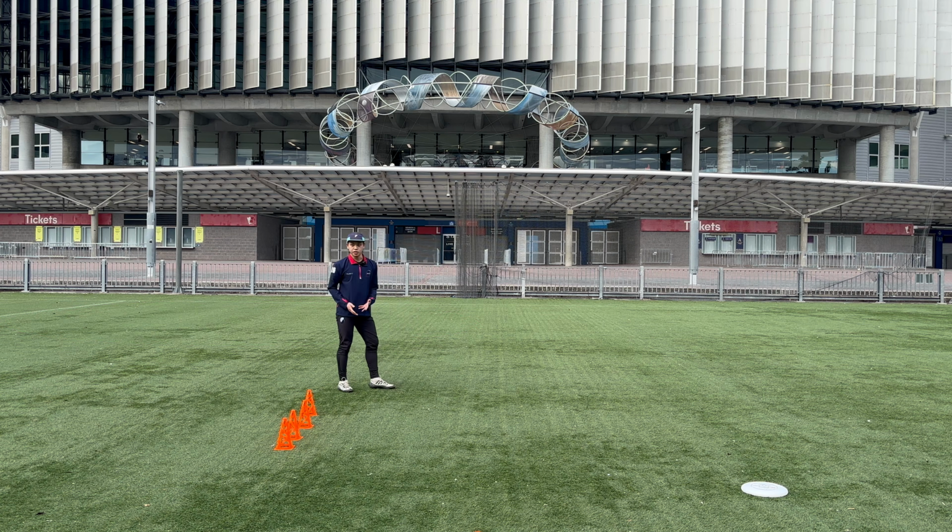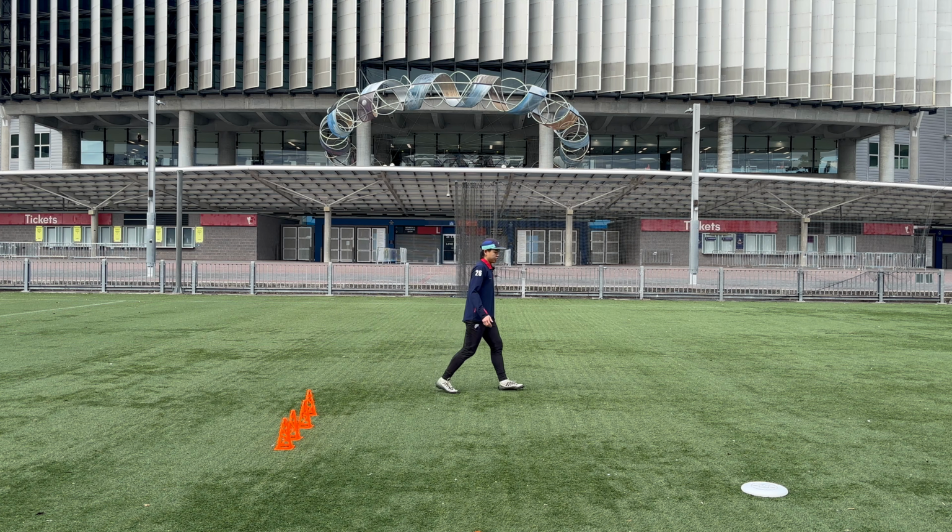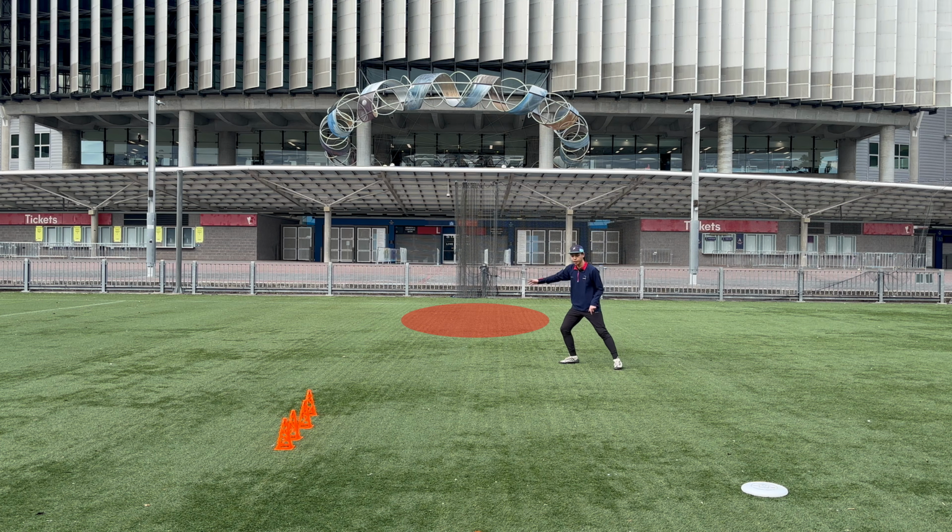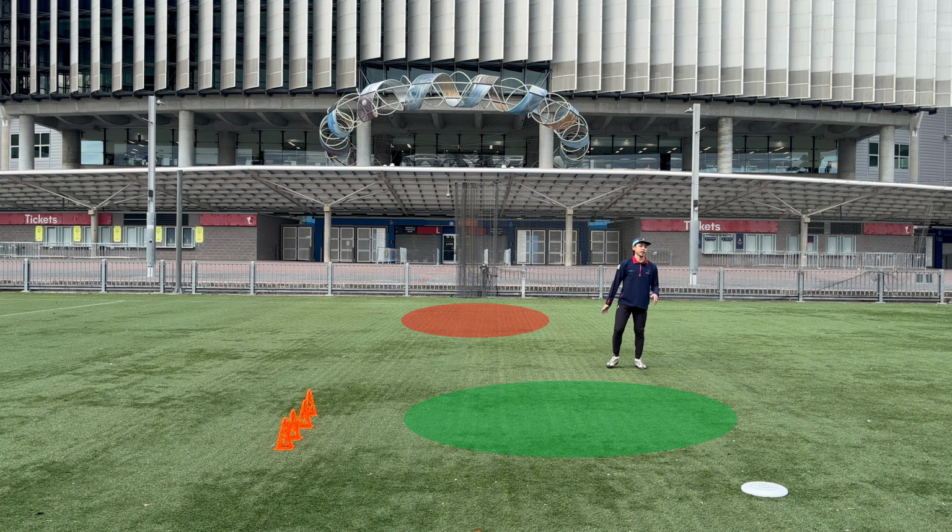You'll find that as you start applying this, the defender is going to have to start backing you more just to protect more of the deep space, right? And what that will enable you in this isolation scenario is just to go get the disc under.